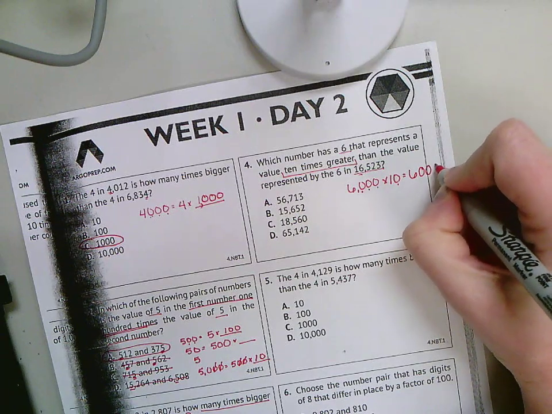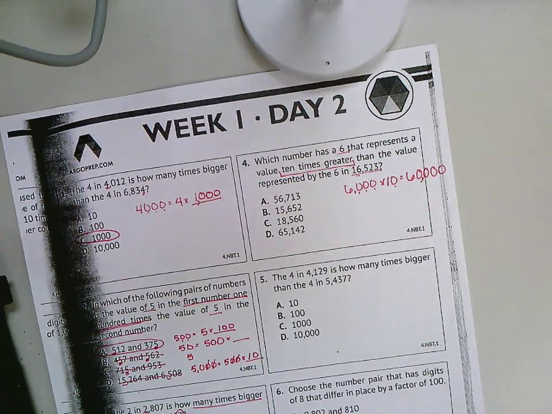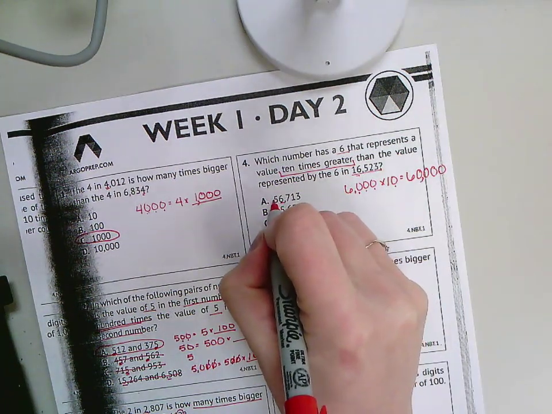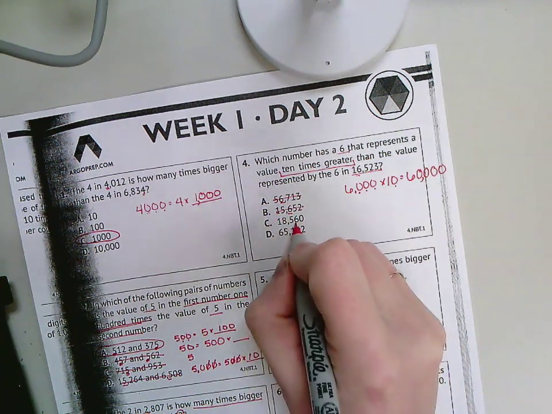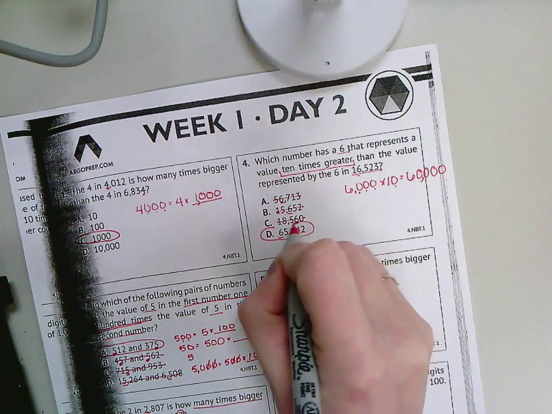So I need to find a 6 that's worth 60,000. Here that's 1,000. Here that's 600. Here that's 60. Here that is 60,000, so my answer is D.